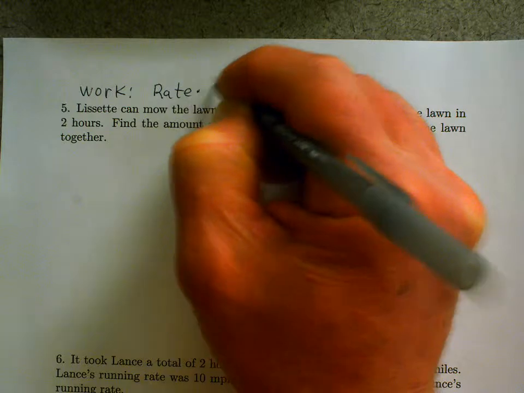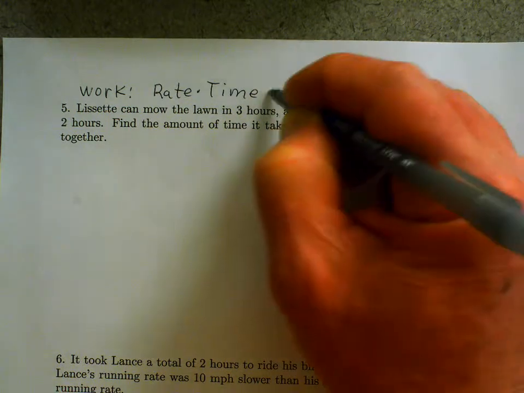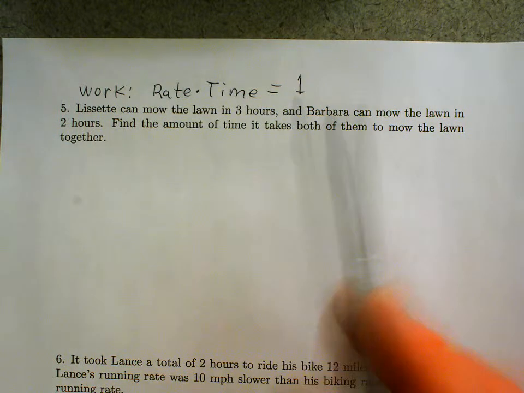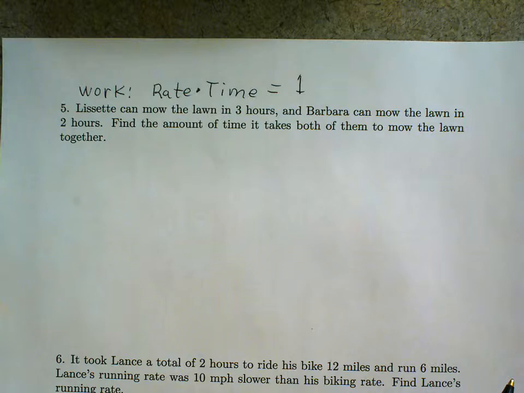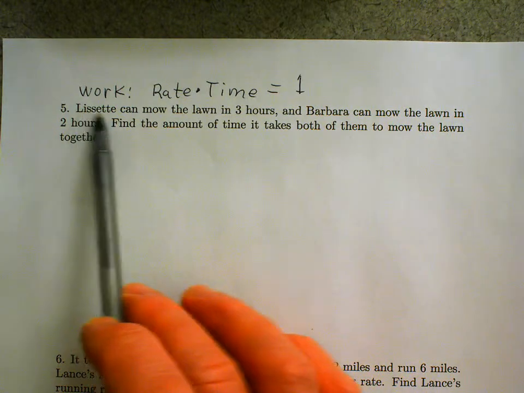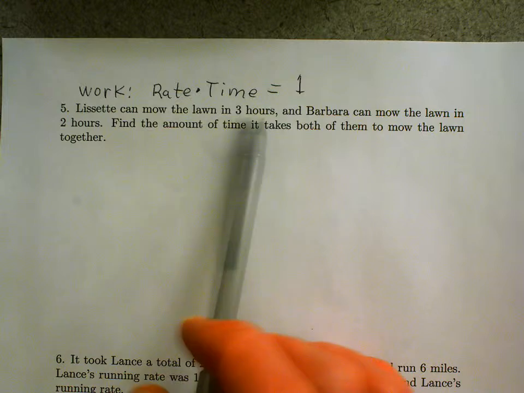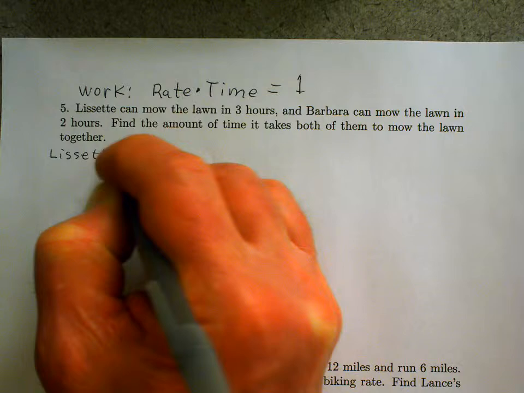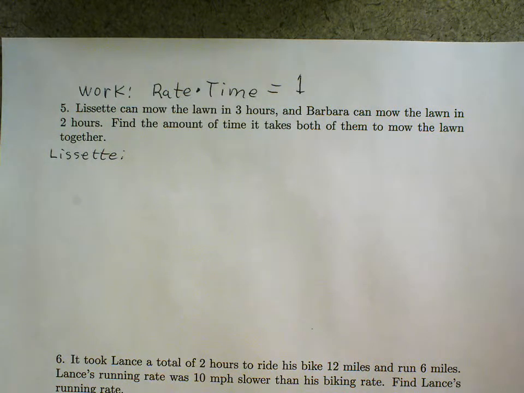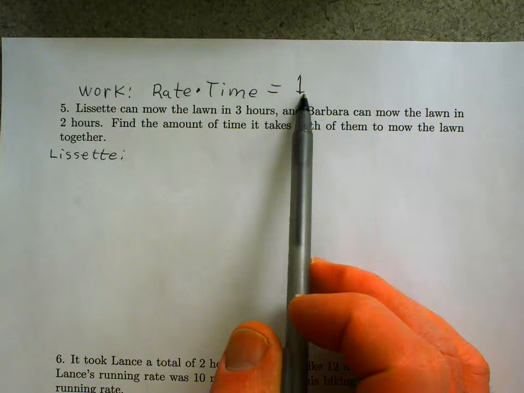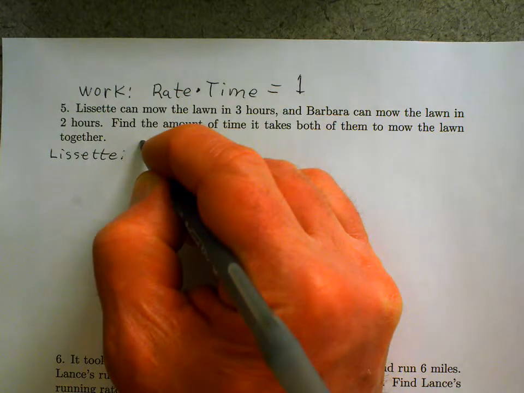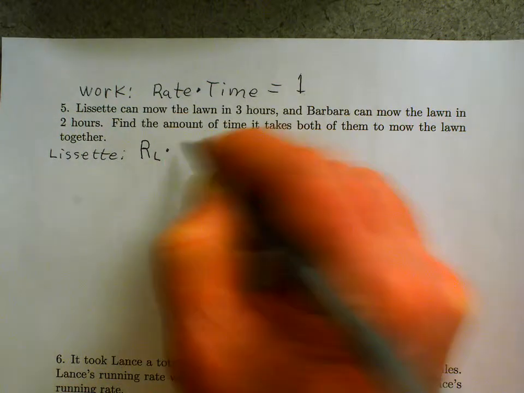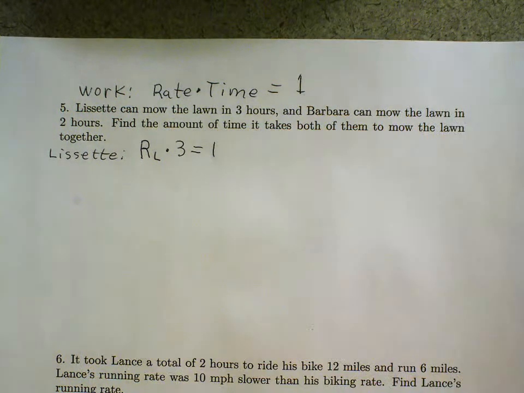So rate times time equals 1. 1 represents the job or the task that is being accomplished. From the first part of the first sentence, Lizette can mow the lawn in 3 hours. So for Lizette, we'll write down an equation that has the form rate times time equals 1. For Lizette's rate, I'm going to write R sub L, and in 3 hours, Lizette can mow 1 lawn.